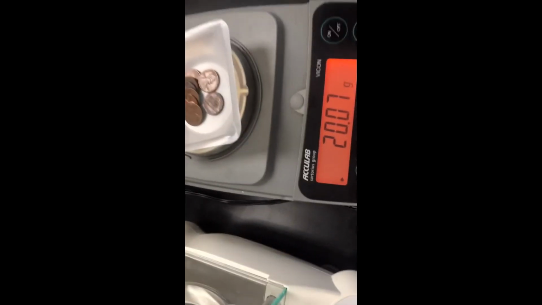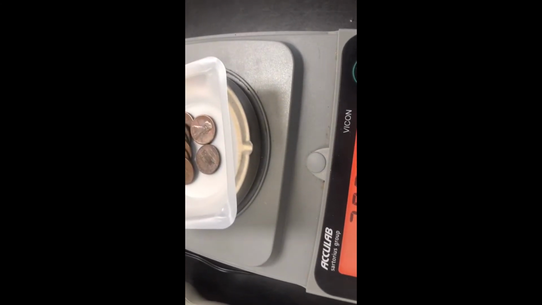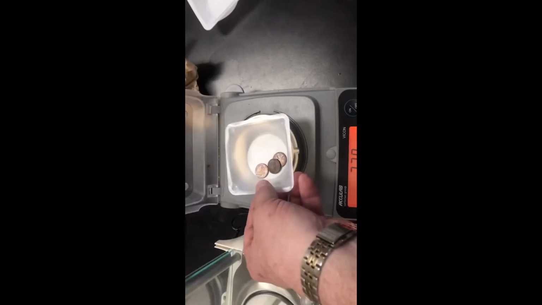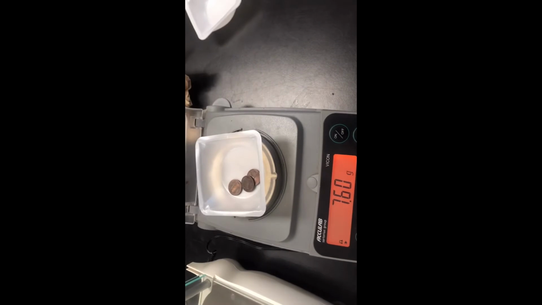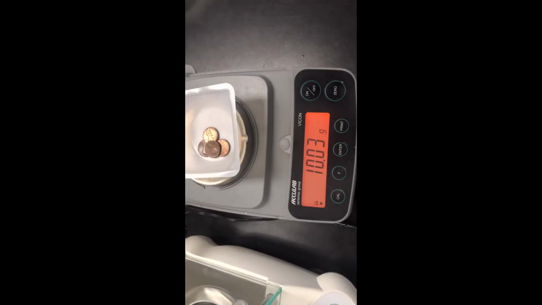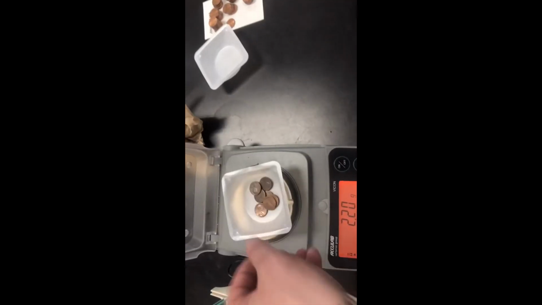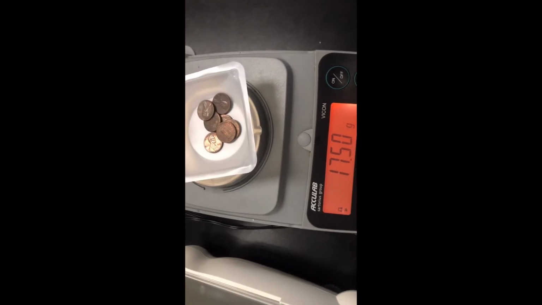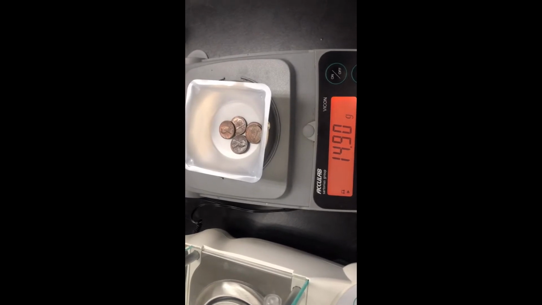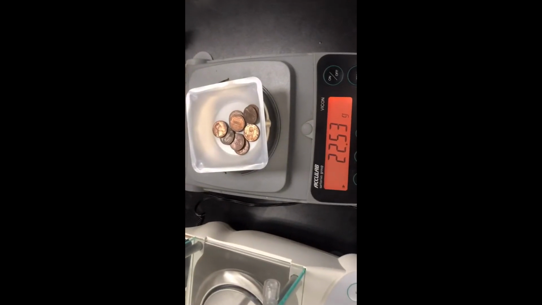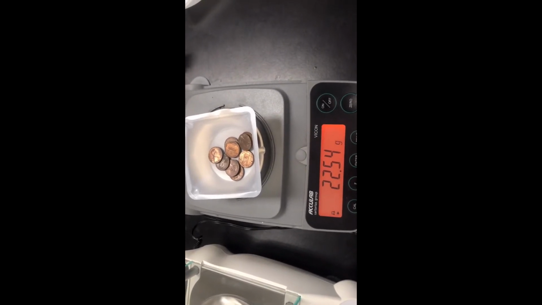1984, 20.07, and there are 2, 4, 6, 8 of those pennies. And we only have 3 pennies for 1985. 7.59. 1986. We have 4 pennies there. Only 4. 1987, we have 7 pennies. 1988, we have 6 pennies. 1989, we have 9 pennies. So there's your data for the mass.